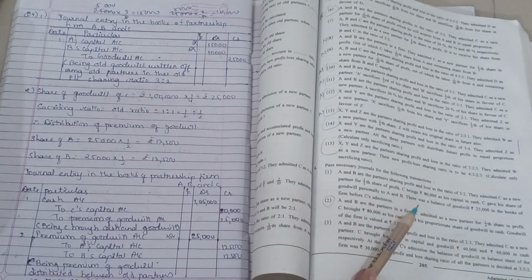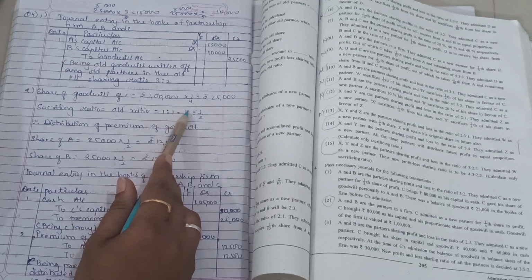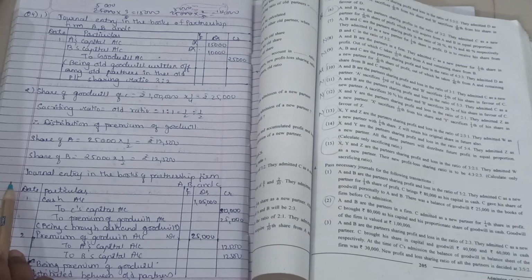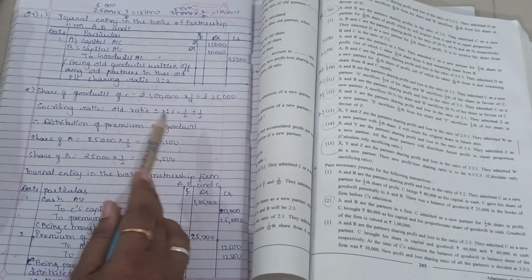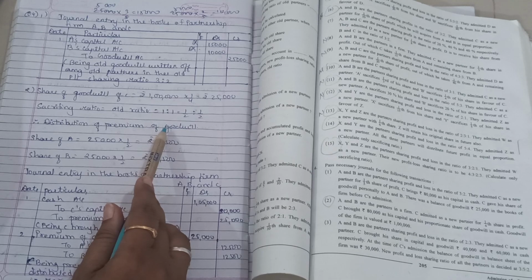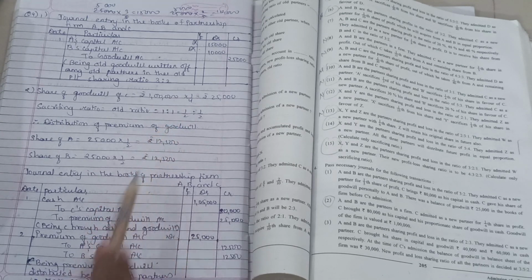Afterwards, old ratio is not given, that's why we have to take 1:1, and here sacrificing ratio is also not given. So we have to take sacrificing ratio as the old ratio. So sacrificing ratio is equal to old ratio is equal to 1:1, that is 1/2 is to 1/2. Now this 25,000 we have to distribute. This is known as the premium of goodwill. Now premium of goodwill will be distributed among old partners in the sacrificing ratio.